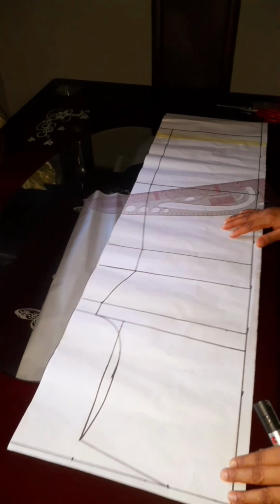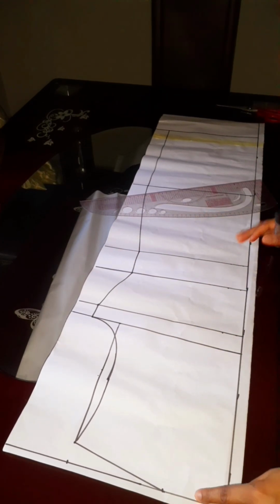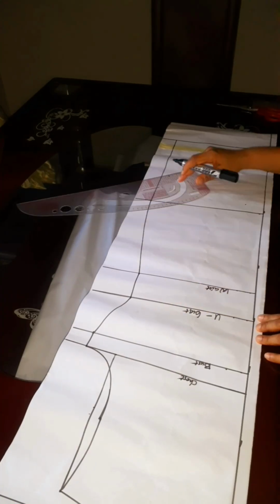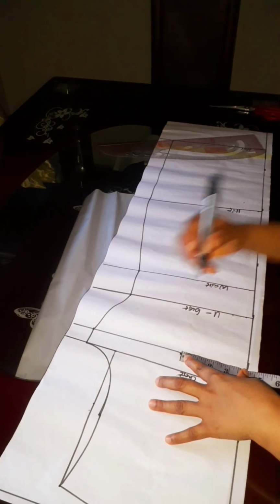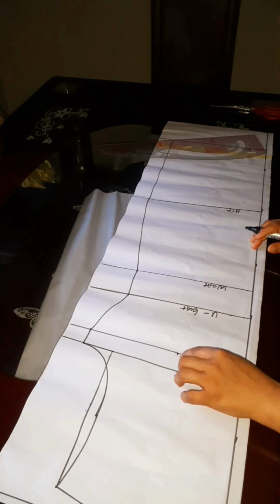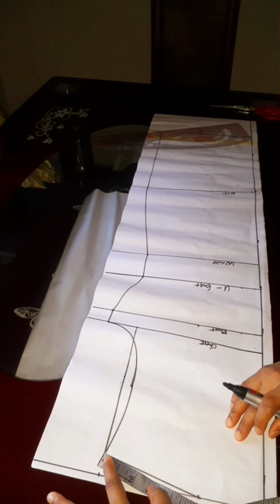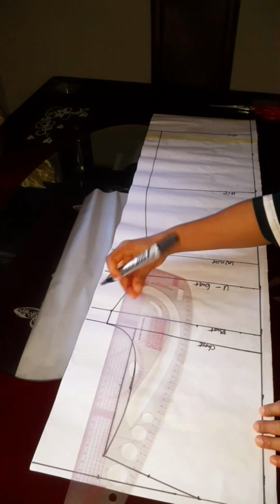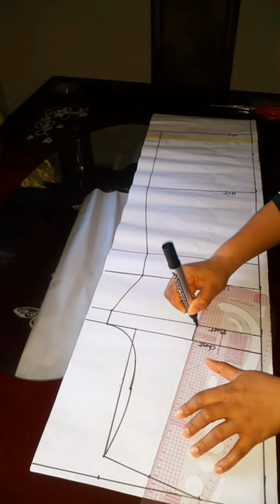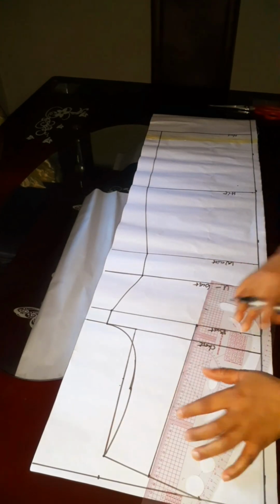The difference between the front and the back is the 1/2 inch I went out from the center to mark. Okay, and this is the dart. I'm marking my dart, although I don't need this dart, but I have to mark it because I need it as a guideline. Okay, and this is the shoulder. I divided my shoulder into 2, and then the dart I marked earlier, I connected it to the shoulder.